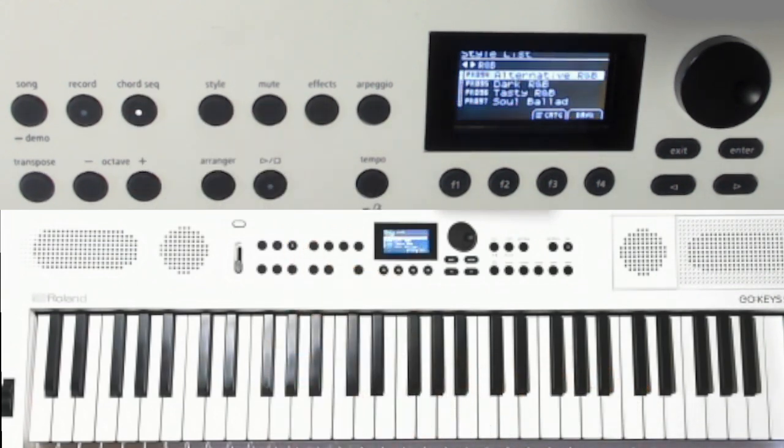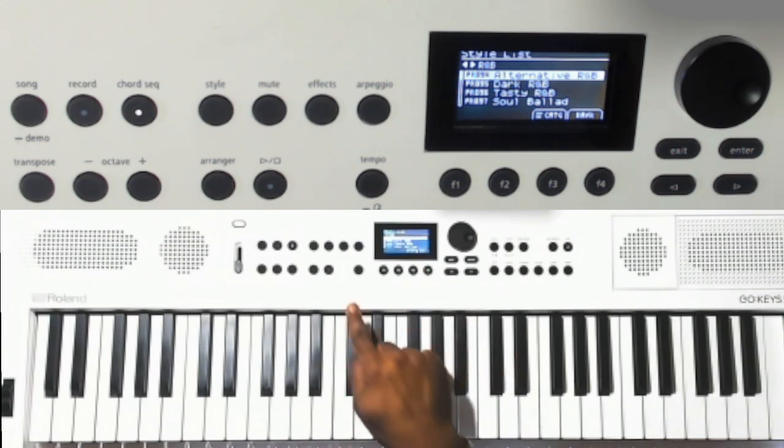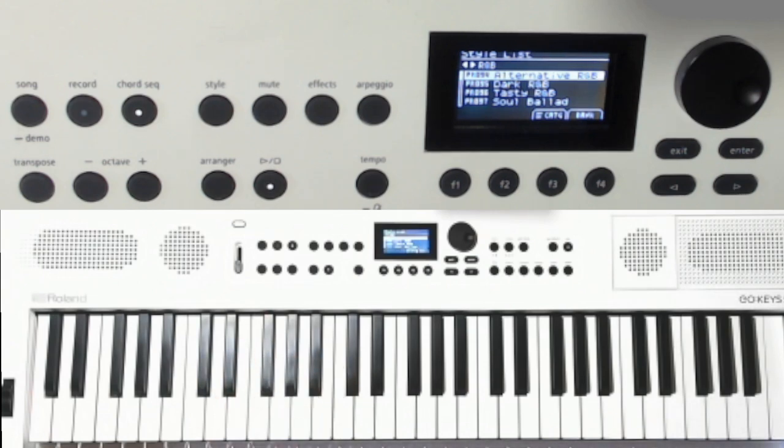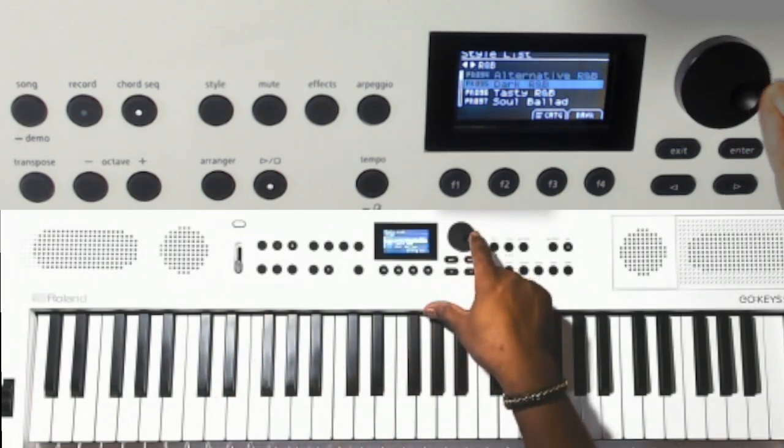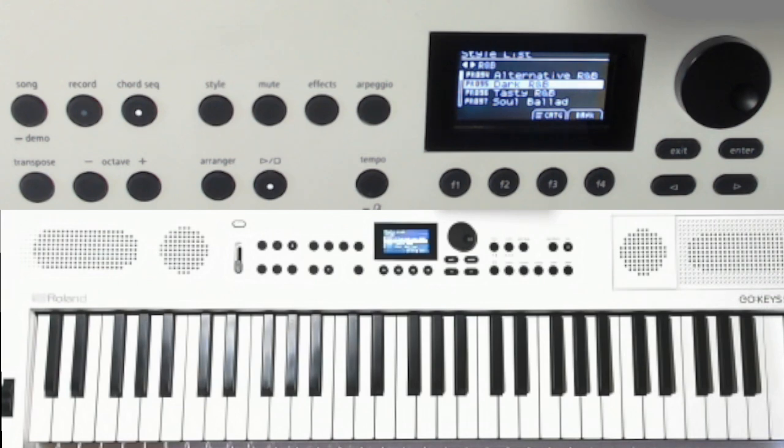Over here we have style, and style just allows you to choose the genre, the specific beat or rhythm under that genre. So here we've got R&B. To check it out, just hit play. Let's go to the next one. Dark R&B.